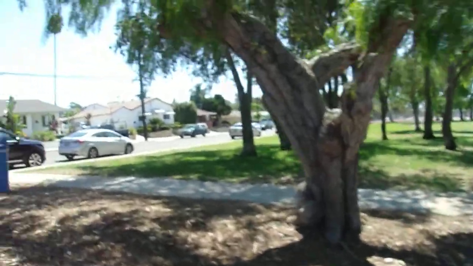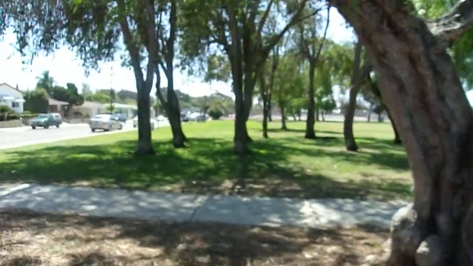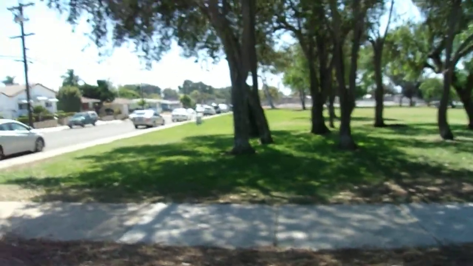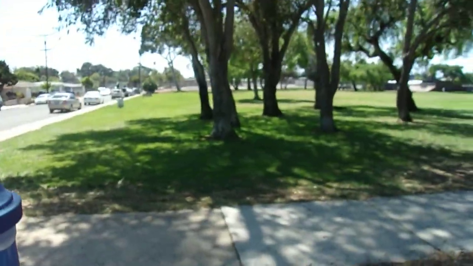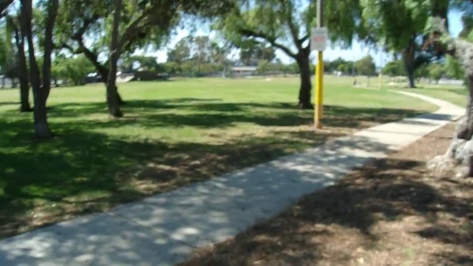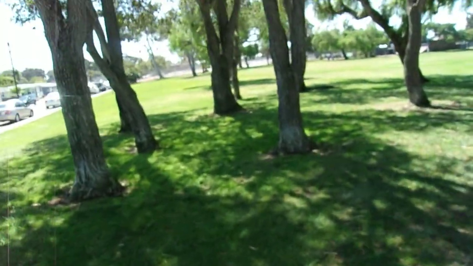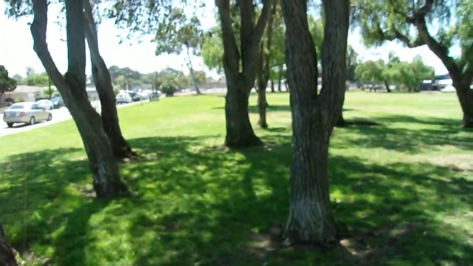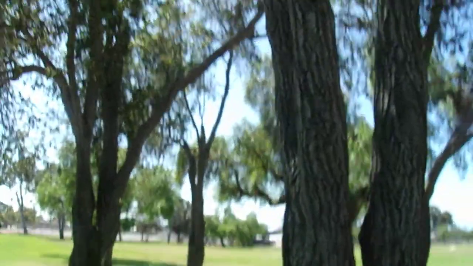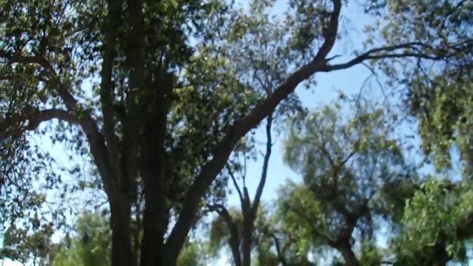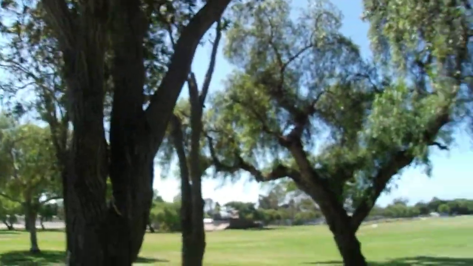So, hope you enjoyed that little delve into the nice trees here in San Diego. San Diego County is known for exceptional landscaping possibilities and the execution thereof. Here we are, walking through a little grove of Callistemon viminalis, the bottle brush tree.